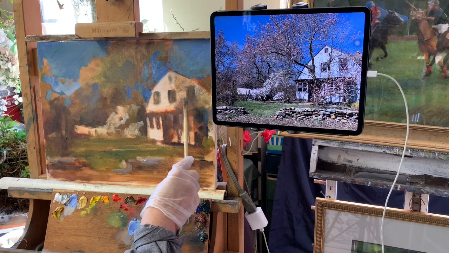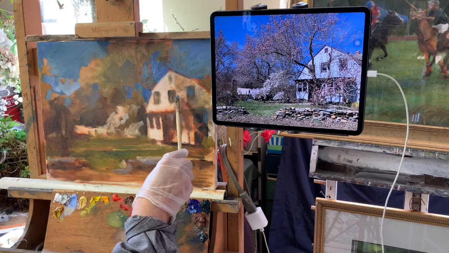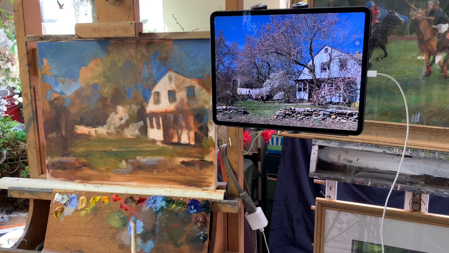And now seeing where else that same value might be reflected in the windows, might be echoed around.